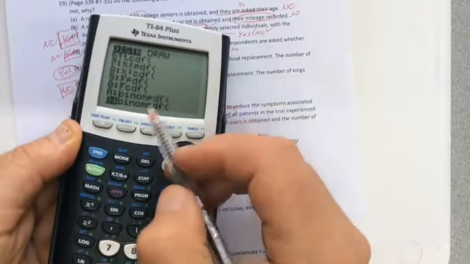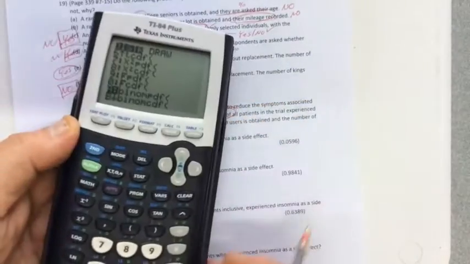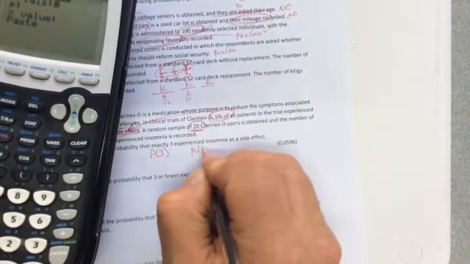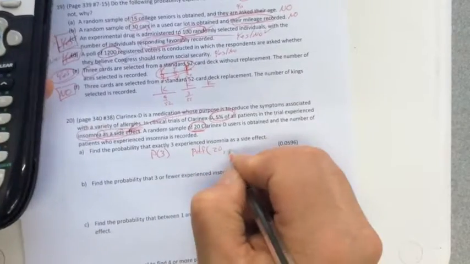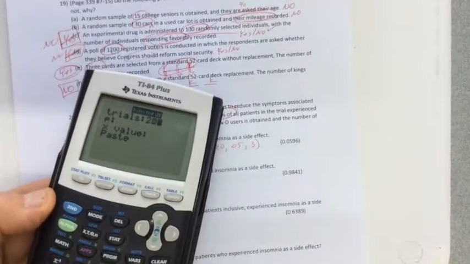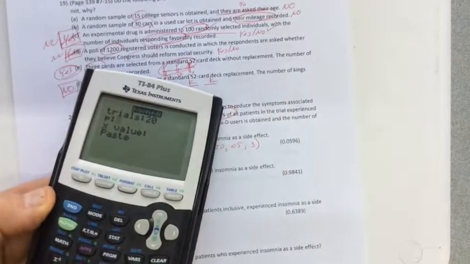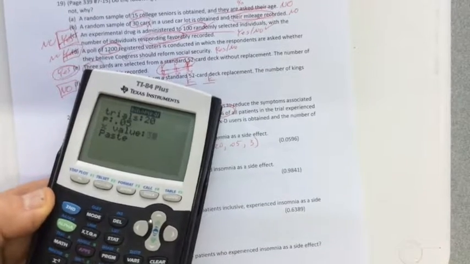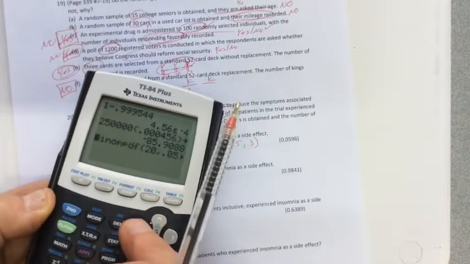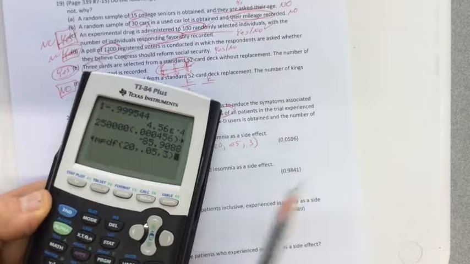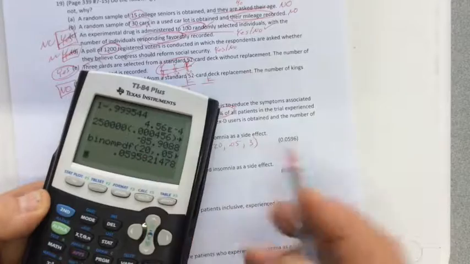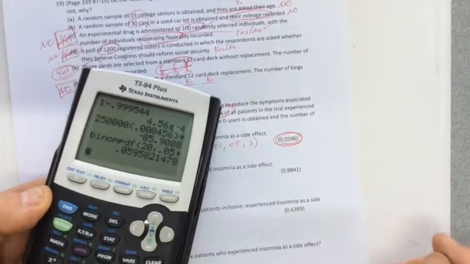PDF is the individual, CDF is the accumulation. So they only want one individual of 3s. So yours is a little bit different. You're going to say PDF 20, comma .05 for the percentage, comma 3. Mine asks it a little bit, it still wants the 20, but it asks it as a word. What's the percentage, .05, and how many do we want? 3. See, it pastes it in, binomial 20, .05, 3 is 0.0596. Well, they put the whole thing, .0596.